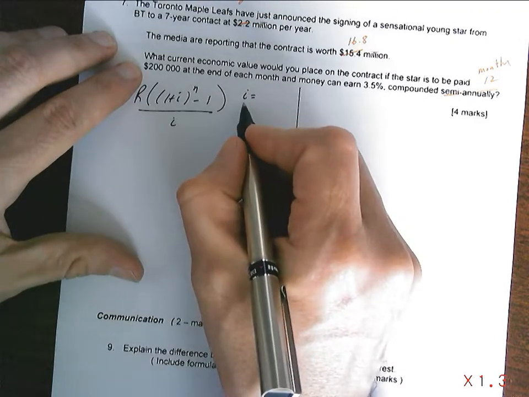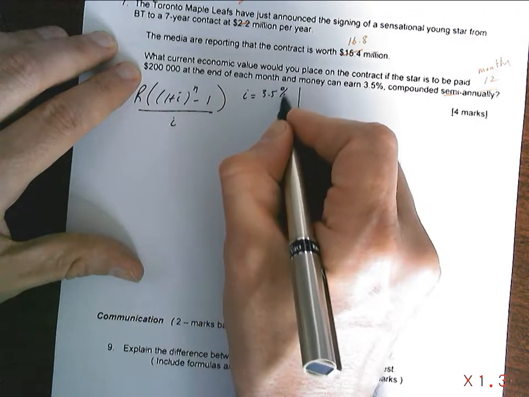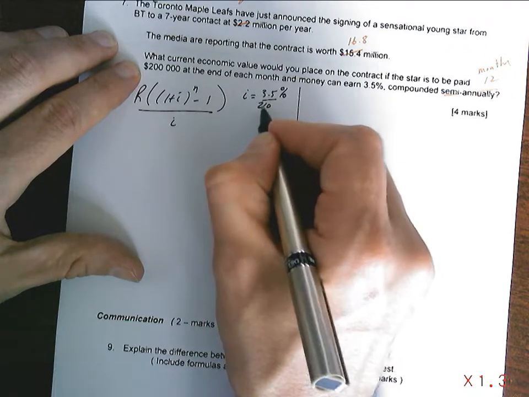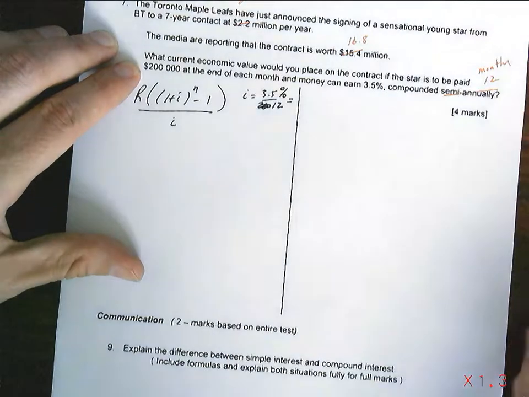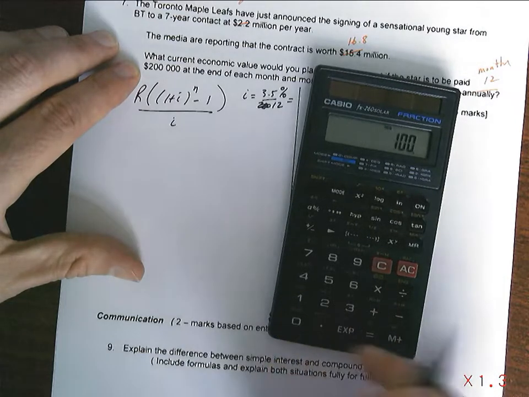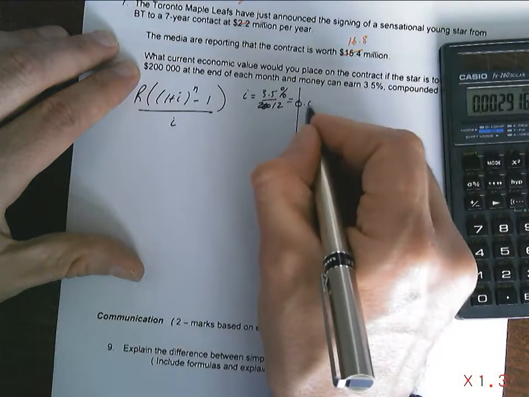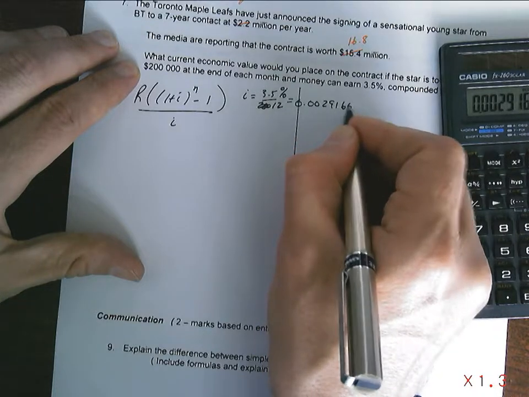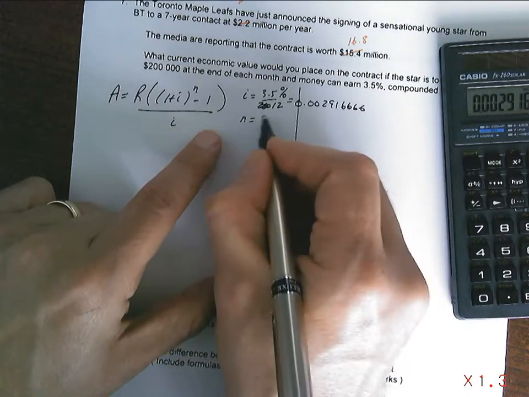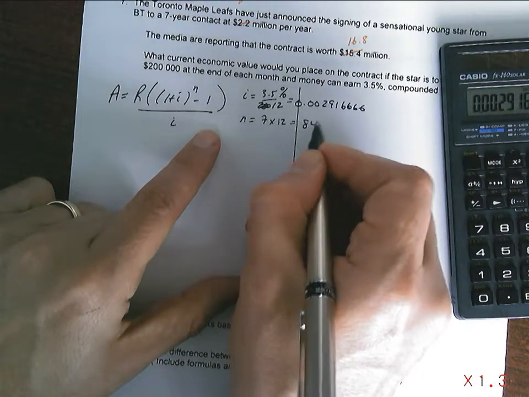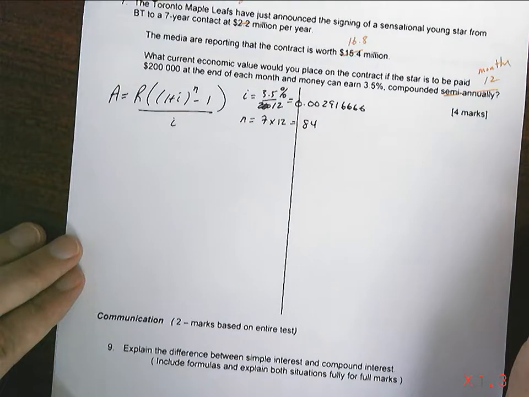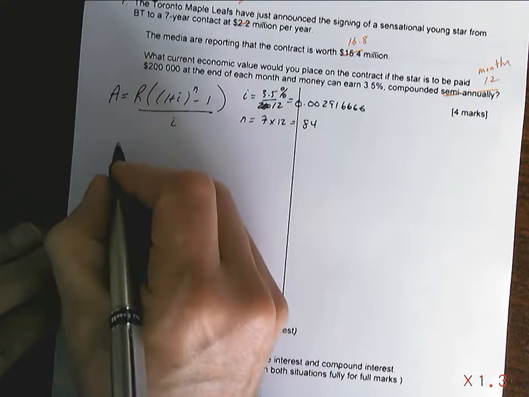So I is going to be 3.5% divided by monthly, so it's 12. So we're going to divide it by 12. So that's going to be 3.5 divided by 12 divided by 100, and we get 0.00291666. That's N now. He's 7 years for 12 months, and I think that's 84. We've seen that number before. So we want to know how much he's going to have at the end of it, so we're going to leave that alone.